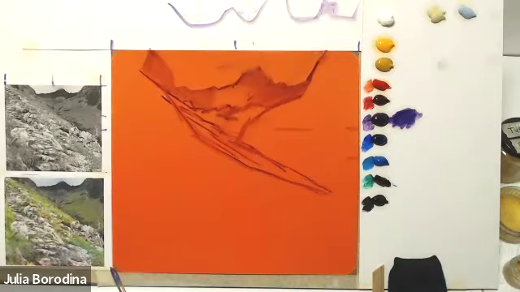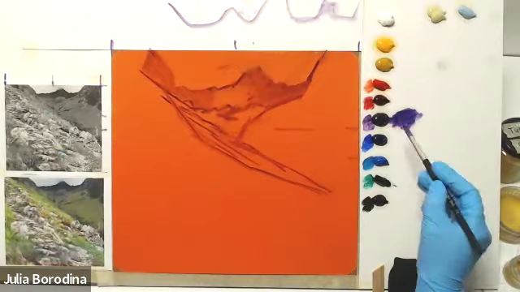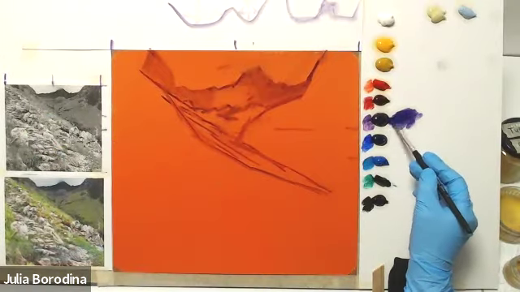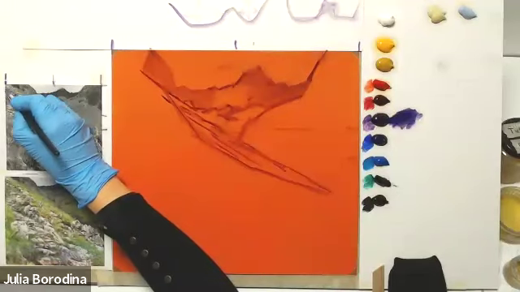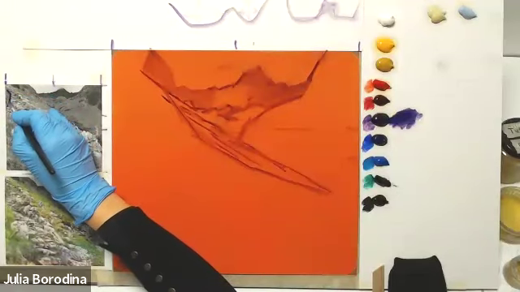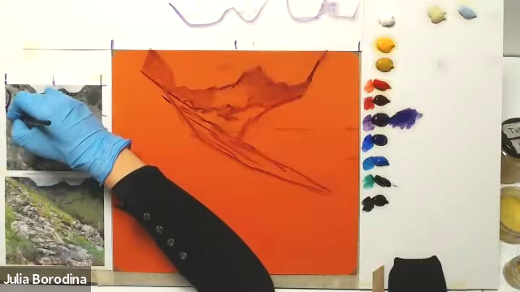Right, once we're happy with that, let's have a look at our path. So we've got key elements at the back. So let's have a look at the key elements of our path. Now, I'm going to outline the shape of my path on my black and white image, just to give you a little bit more of an idea of the contours.